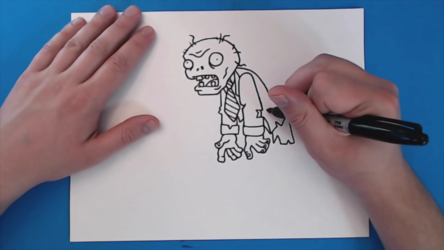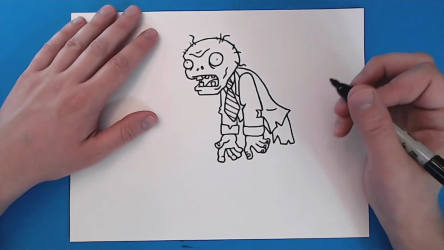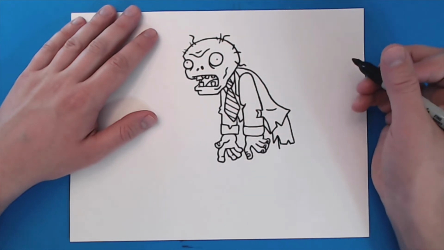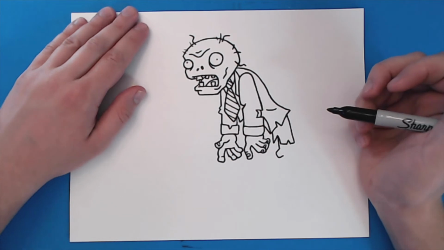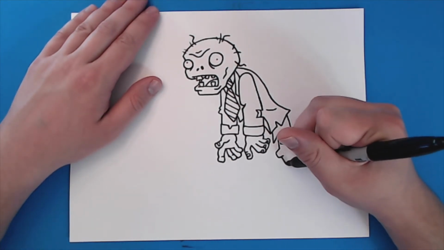Also on the jacket, you can make a little curved line for the pocket. Then coming right here, I'm going to draw a line that goes down. Then I'm going to make kind of like a square shape for his knee. Then I'm going to draw a diagonal line.